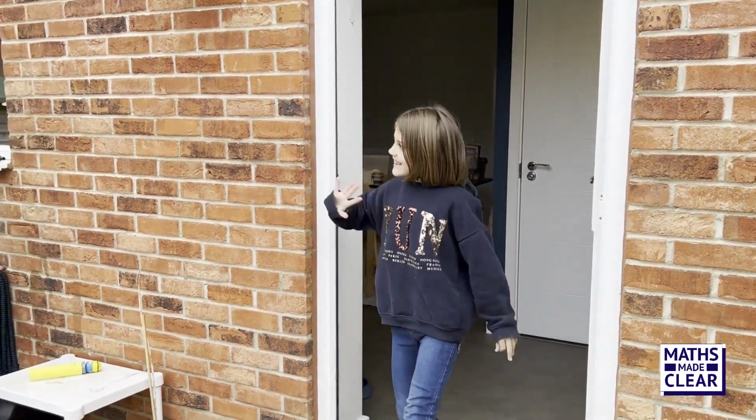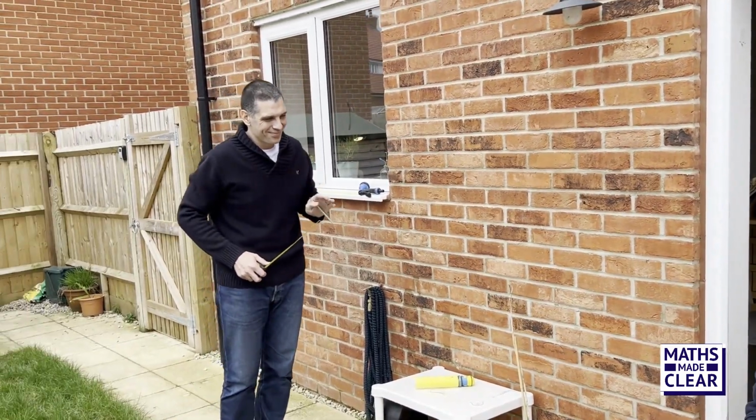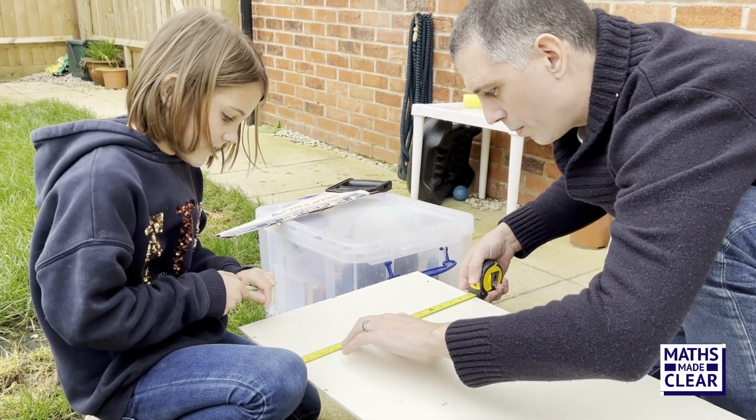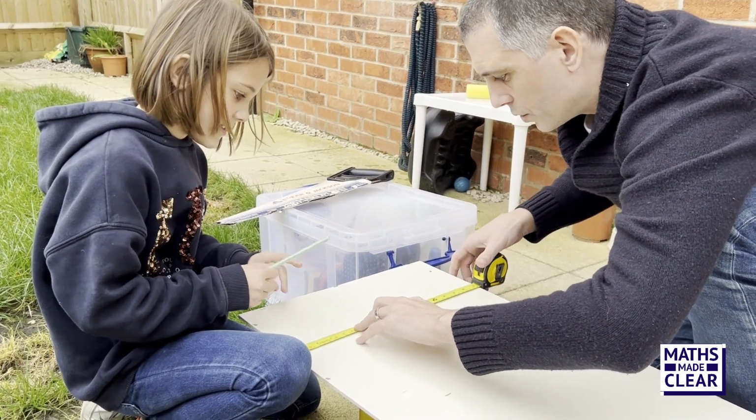I'm going outside to see what Dad's up to. Looks like he's marking some wood using a tape measure. I want to help.